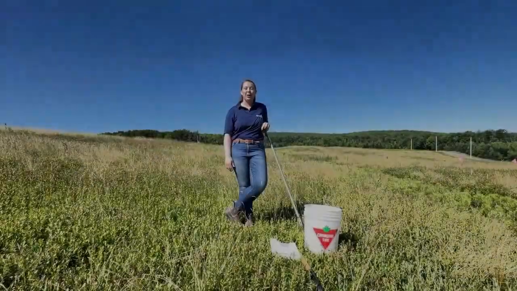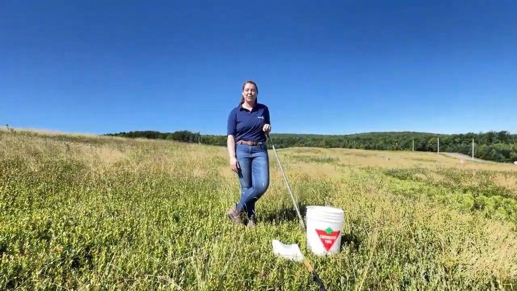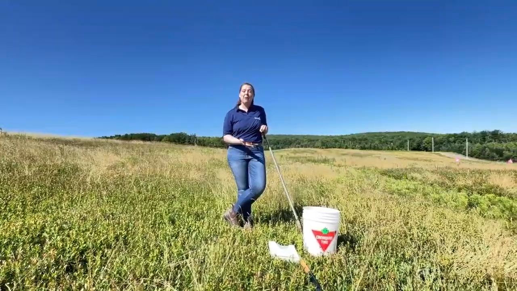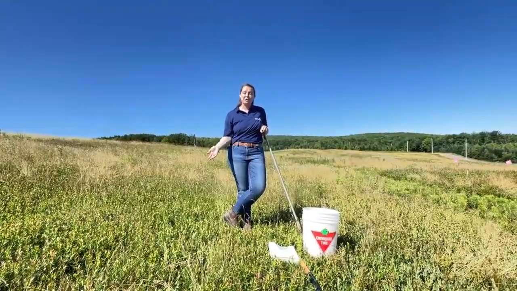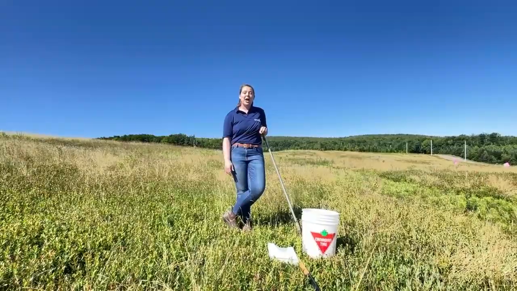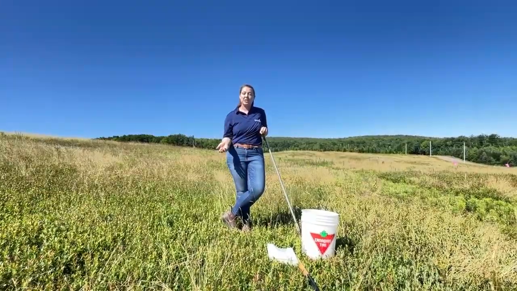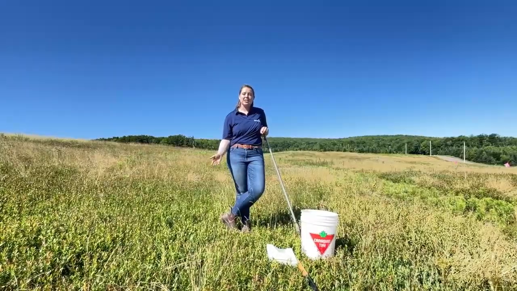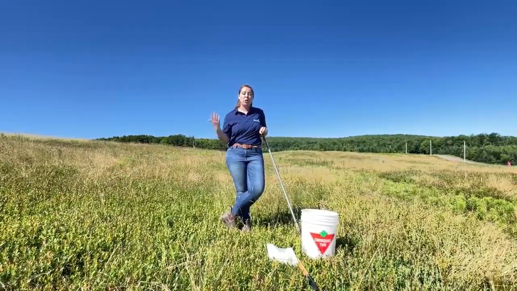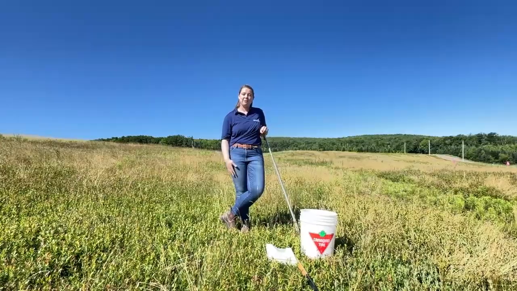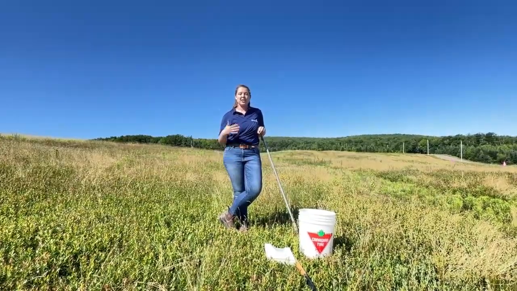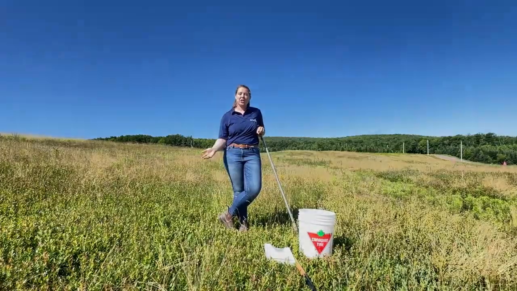So before we get into how we take a soil sample, I want to talk about why taking a soil sample is important. A soil sample can give you information about the relative availability of nutrients in your soil so that you can make informed decisions about applying amendments. This can help cut your input costs and can help avoid either over or under applying amendments on your field. It can also give you information about your soil, such as the pH and the cation exchange capacity.